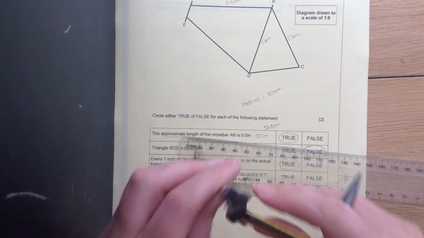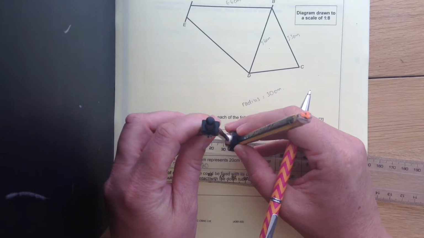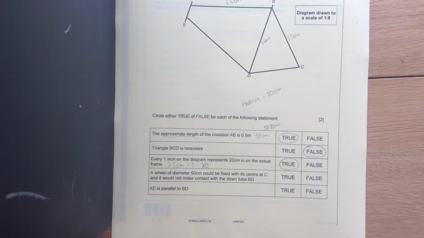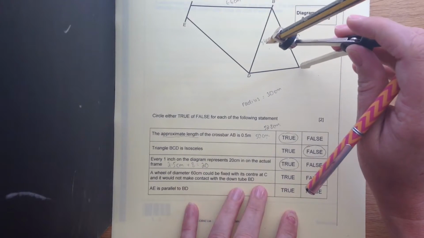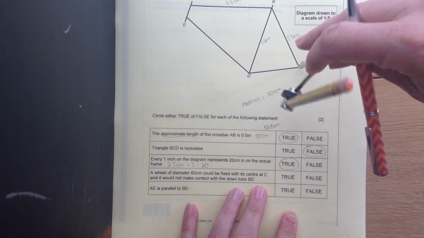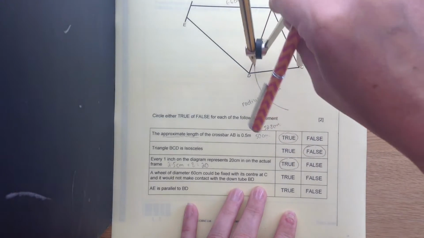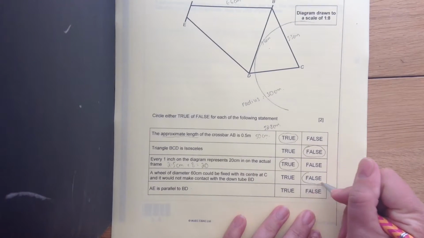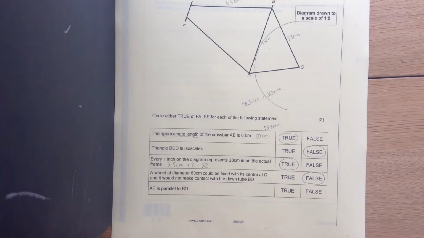Now, 3.75, I'm going to do it as accurately as I can, but it's quite difficult to do that. Okay, I'm going to draw this on, and we'll see if it does touch BD or not. And no, according to mine it doesn't, so I'm going to say that's false. However, with that measurement being 3.75, it was quite difficult to draw. And I wouldn't expect it to be that close really, but there we are.